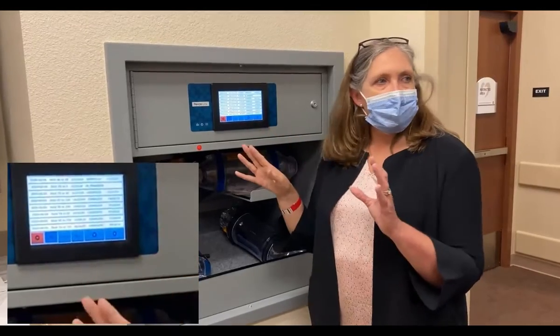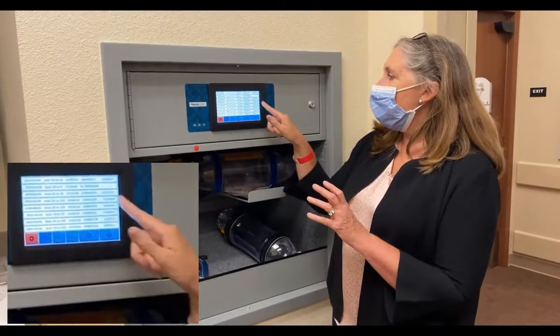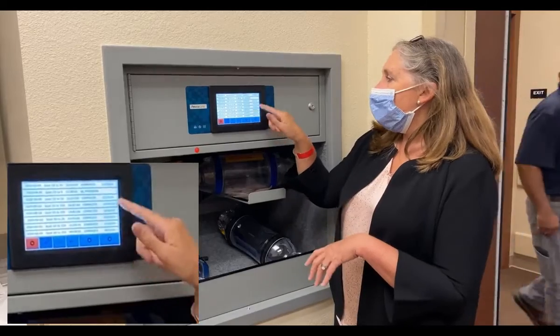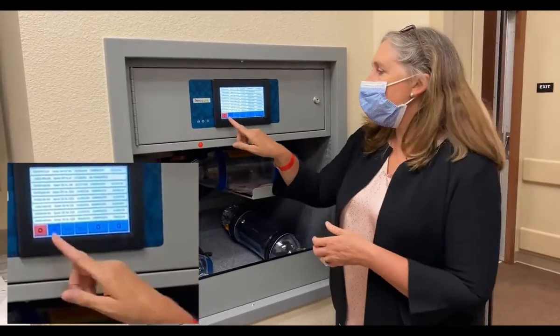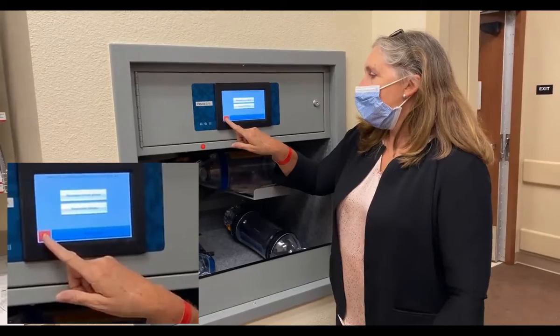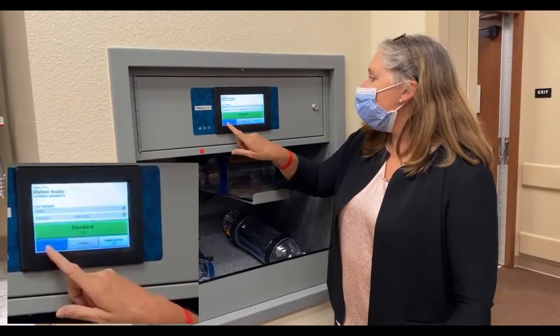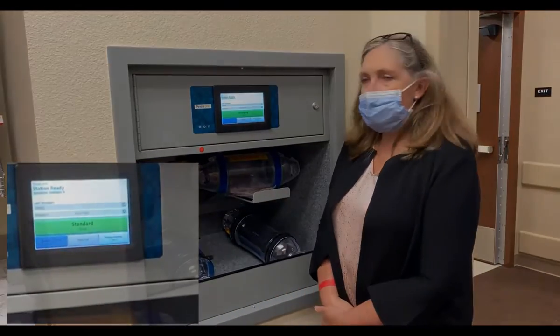So if you wanted to verify that something got to the lab, you could look on this. It would say complete. It would tell you what time it delivered. So it's just a little quick visual info screen for you. That's pretty much it.